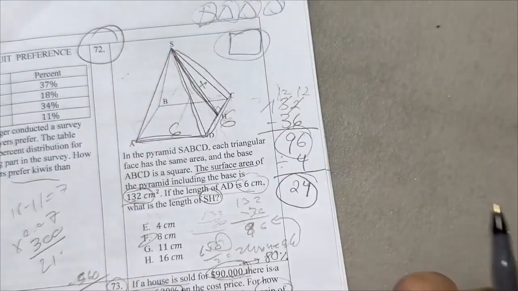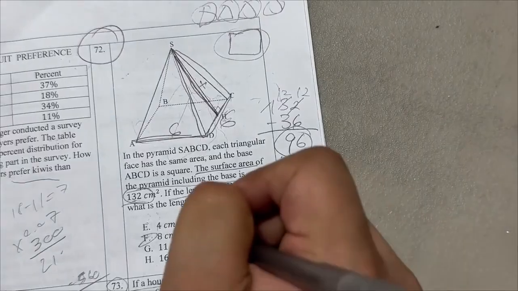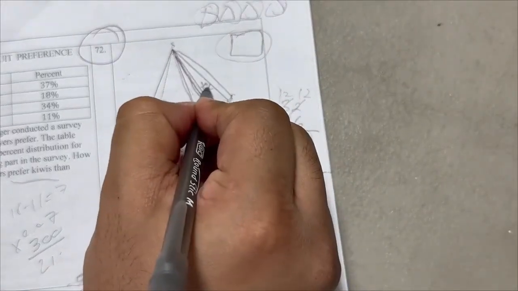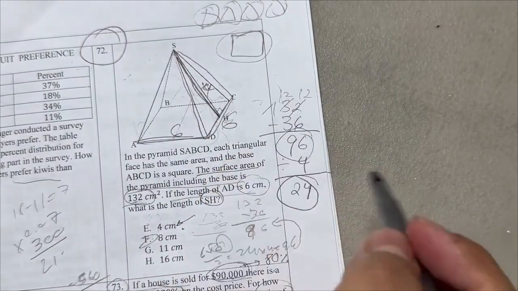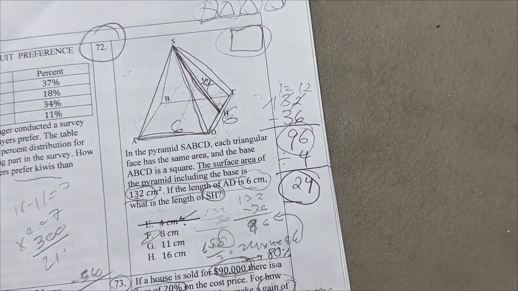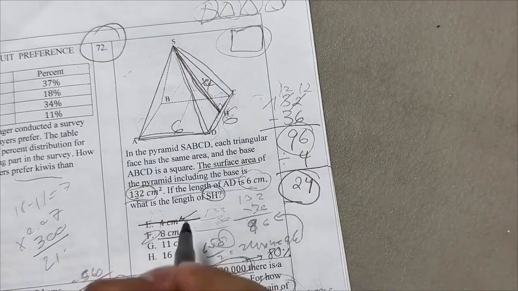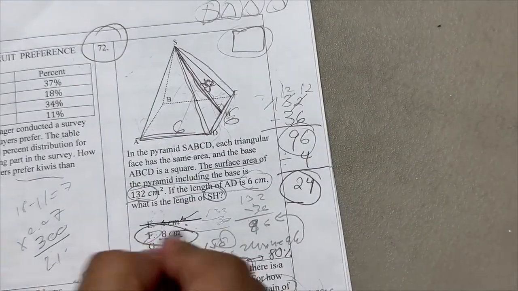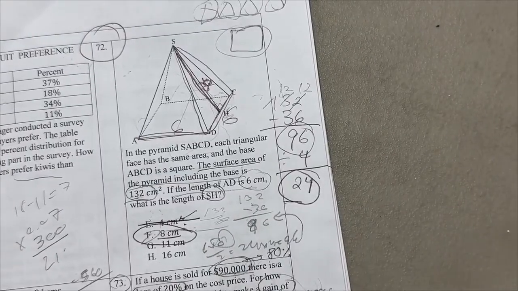What must the height be? Is the height 4? 6 times 4 is 24, divided by 2 is 12. That's not 24, so the height is not 4, because the area of a triangle is base times height divided by 2. Let's try 8. 6 times 8 is 48, divided by 2 is 24. Okay, that works. That's why it's 8.